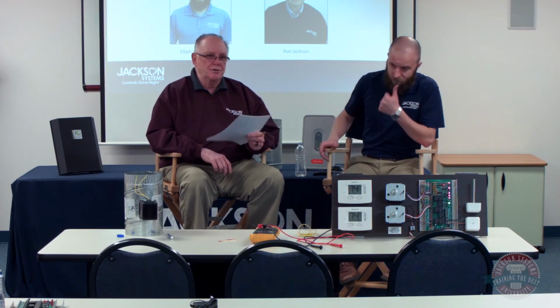Another advantage to the 2-wire damper is if it should fail, it's nice to have it fail to the open position. But I think the advantages with 3-wire dampers would cause me most of the time to encourage using the 3-wire over the 2-wire, even though the 2-wire does have a few advantages, as Elijah just pointed out.